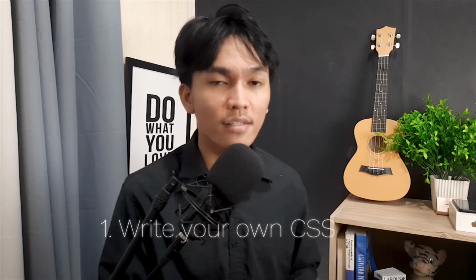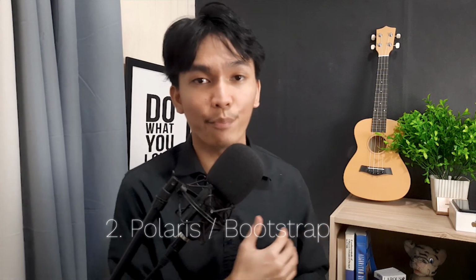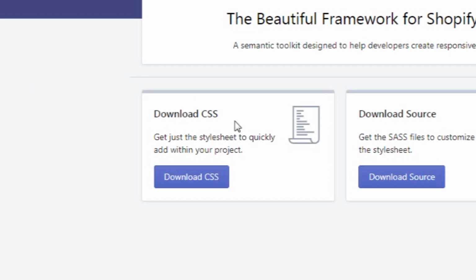Now, there are a lot of ways for you to design your own Shopify app. Your first option is to write your own CSS style sheets. Your second option is to use Polaris or Bootstrap. And your third option is to use a framework that I just found a few weeks ago, called Uptown CSS. This framework is really great, especially if you're not developing Shopify apps using React. You can use this framework simply by downloading the CSS style sheets from their website, applying them to your Shopify app project, and then using the components or the tags, and voila, you have your own Shopify app that kind of looks like a Shopify app that uses Polaris. Anyway, enough of that, let's begin, and I'll show you how it's done.